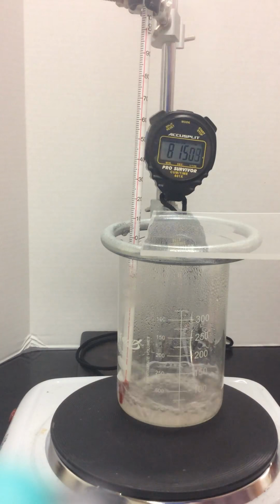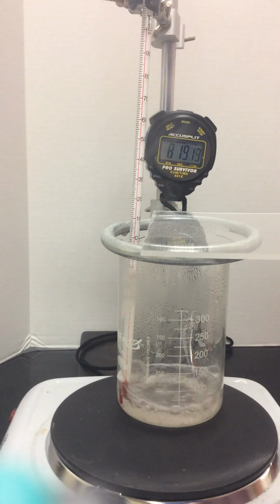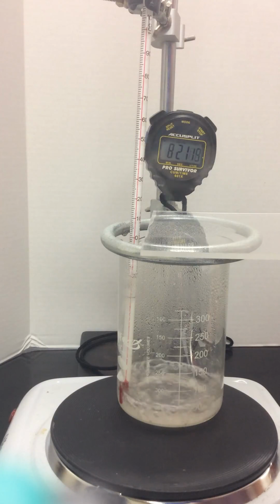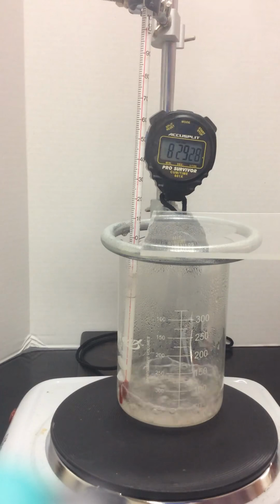So you notice that the water that started out as a solid in terms of ice has now become a liquid. That liquid appears to be boiling, as evidenced by the 100 degrees Celsius temperature and the massive amount of bubbles that are coming out of it, as well as the steam and water vapor.